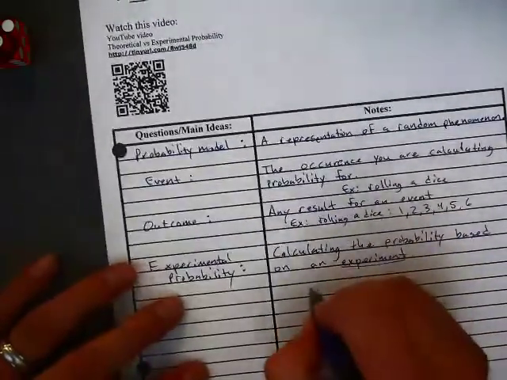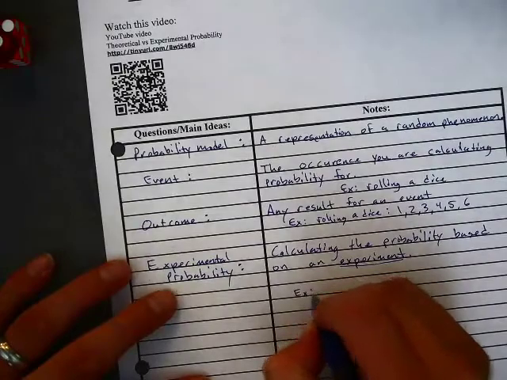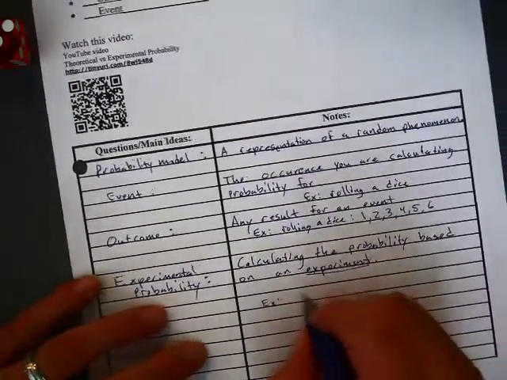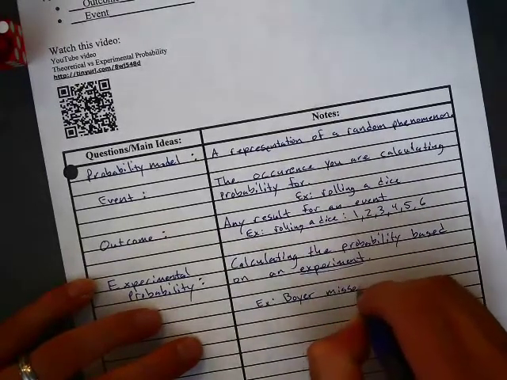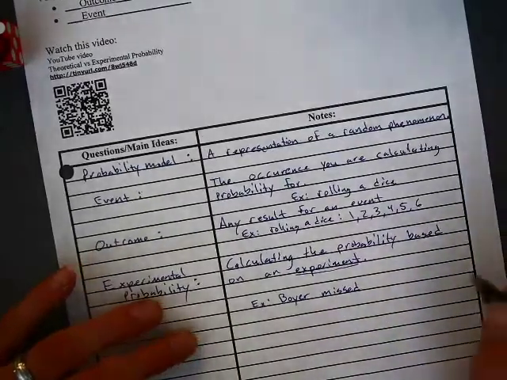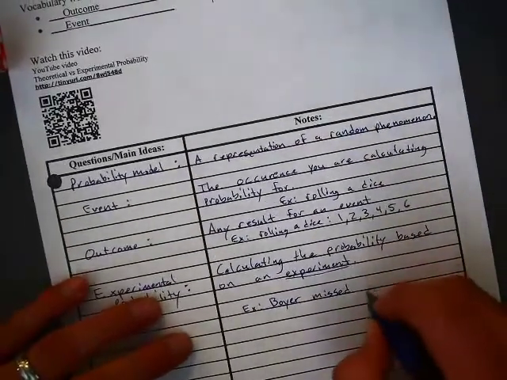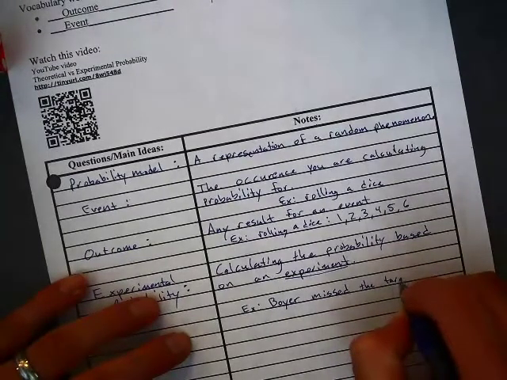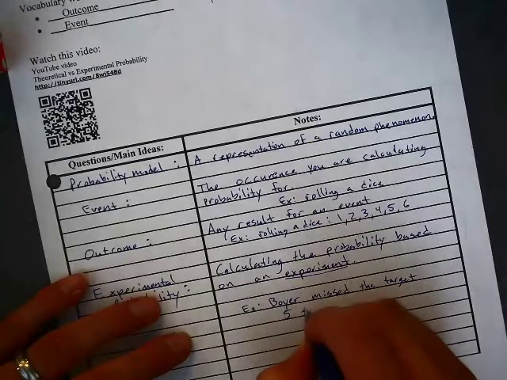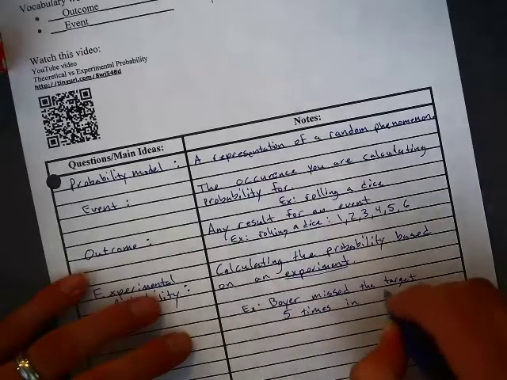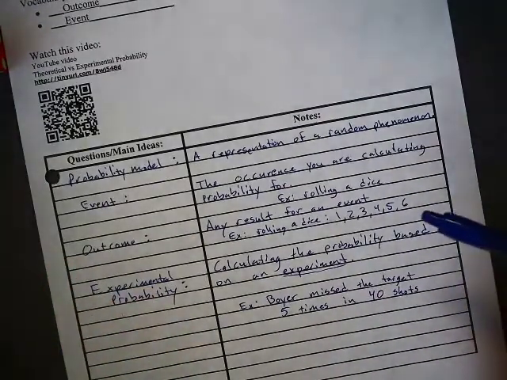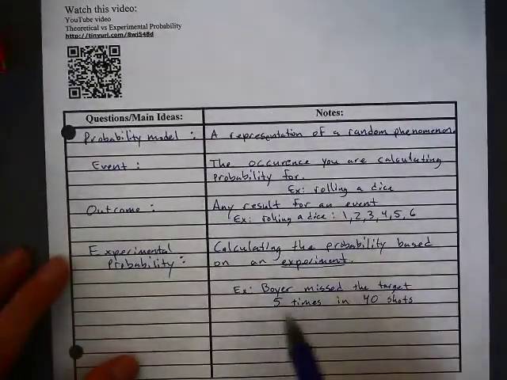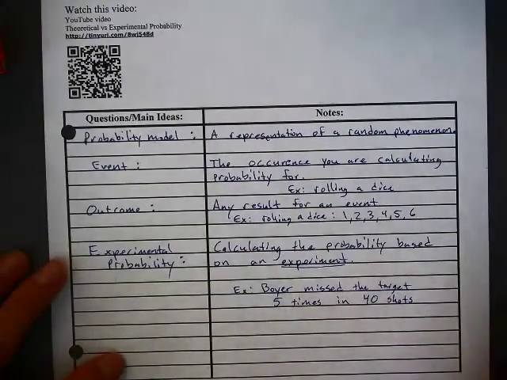So I'll give you an example. Let's say I was shooting arrows or something and Mr. Boyer missed the target 5 times in, let's say, 40 shots. So I missed the target 5 times in 40 shots. That's an experiment right there. I just did something, and now I have 5 and 40.